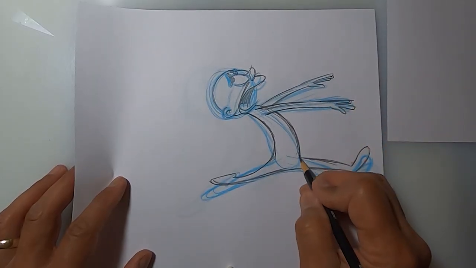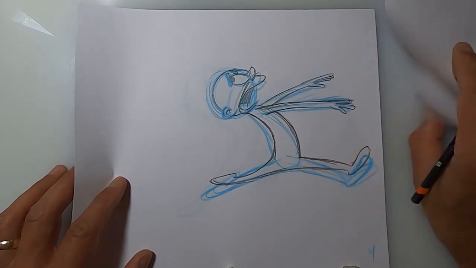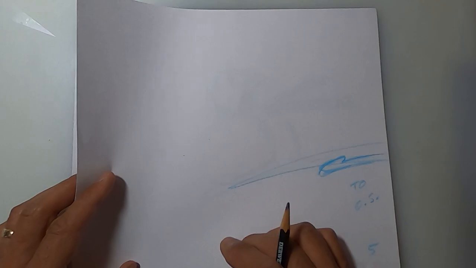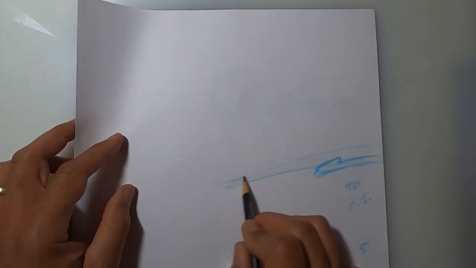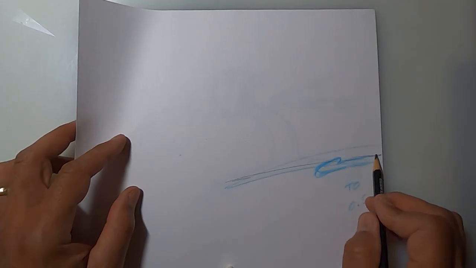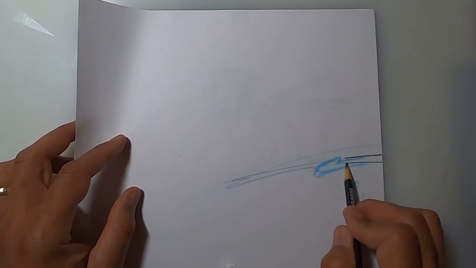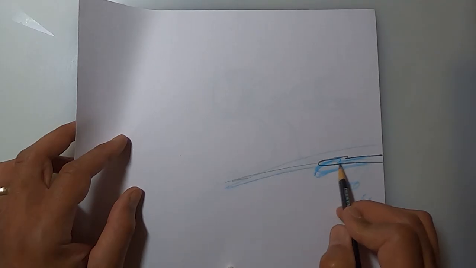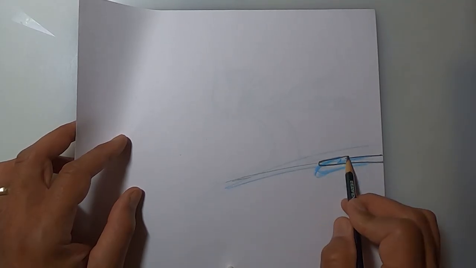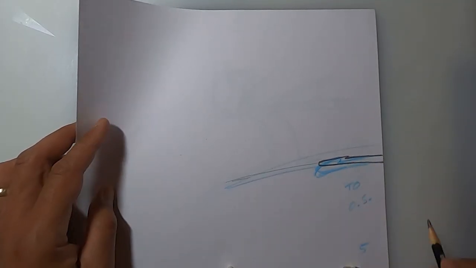And then layout drawing 5 is his leg. All we see is his leg and his foot as he stretches on out. Like that.